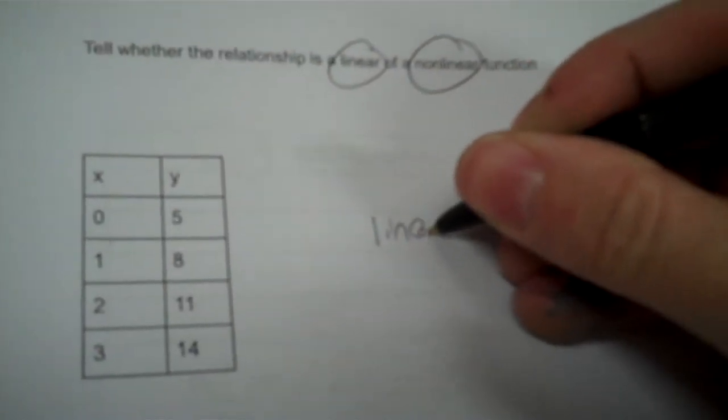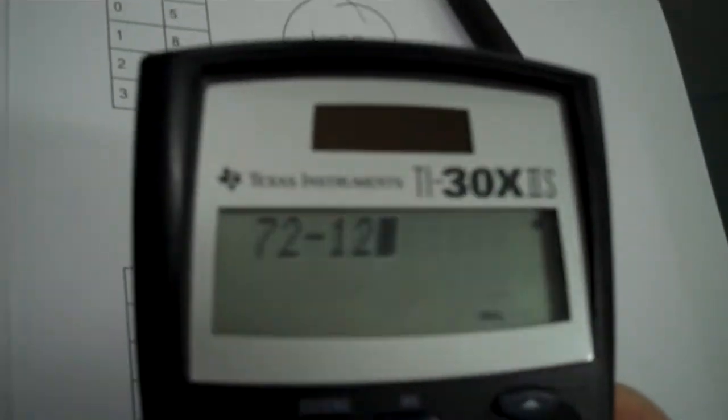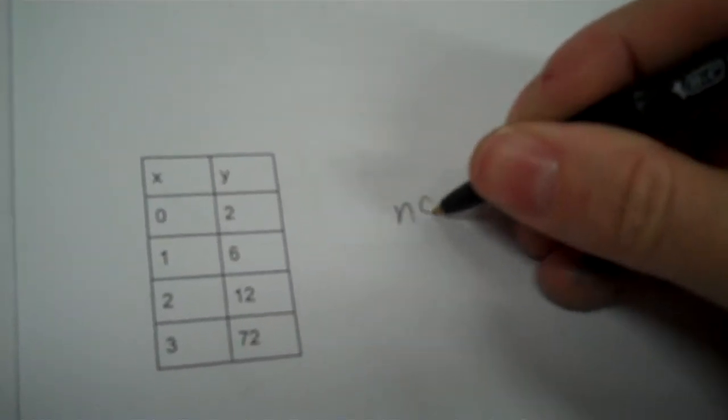Okay, to tell whether the relationship's linear or nonlinear, your x is a given, and you just subtract. So you go 14 minus 11, 3, 11 minus 8, 3, 8 minus 5, 3. Yep, that one's linear. The linear pattern was never disrupted. Okay, 72 minus 12. Obviously I'm getting different things, so that's nonlinear.